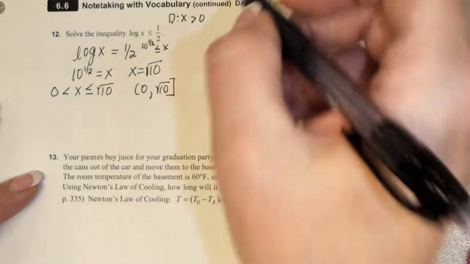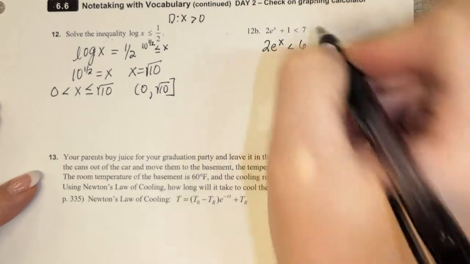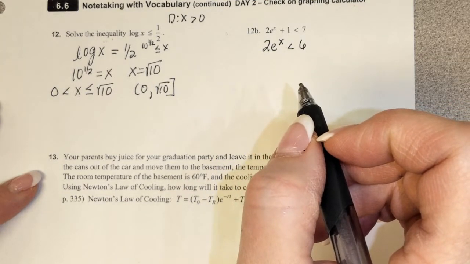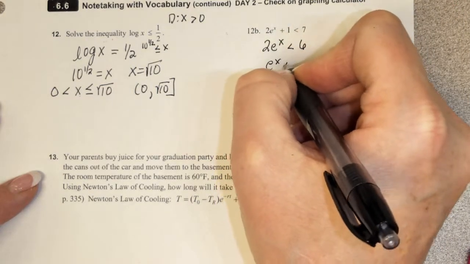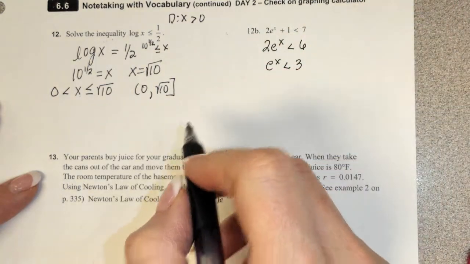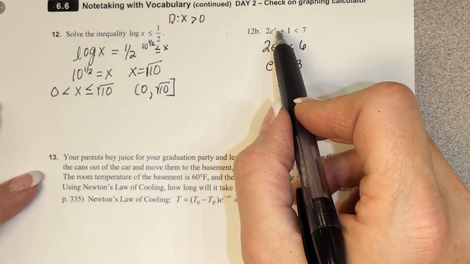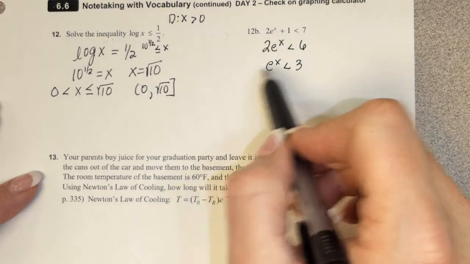So solving this one, we have 2e to the x is going to be less than 6. What do we do now? Divide by 2. e to the x must be less than 3. Okay, before we go any further, let's see. Are there any restrictions on the x? Can x be negative? Yeah. So there's no restrictions here.